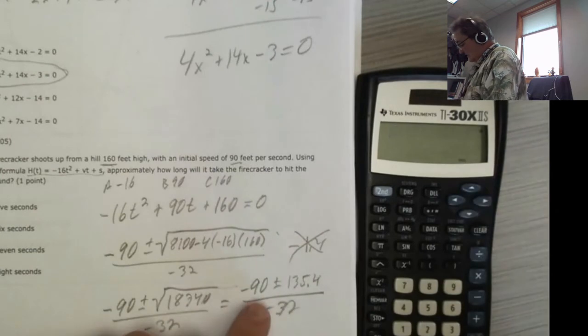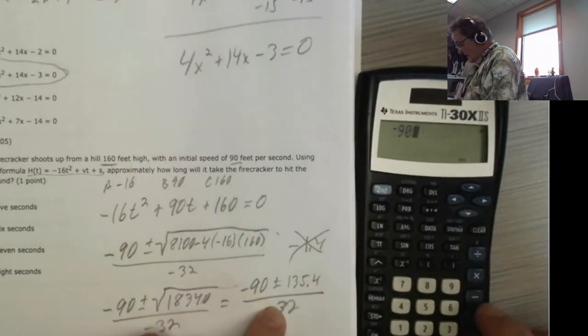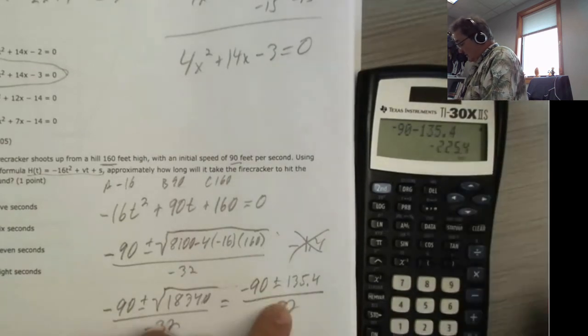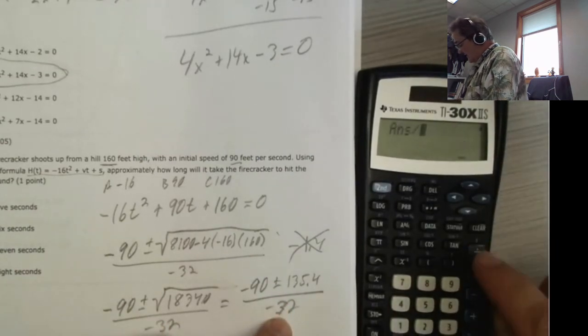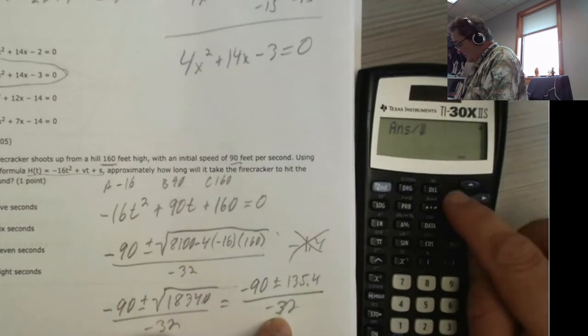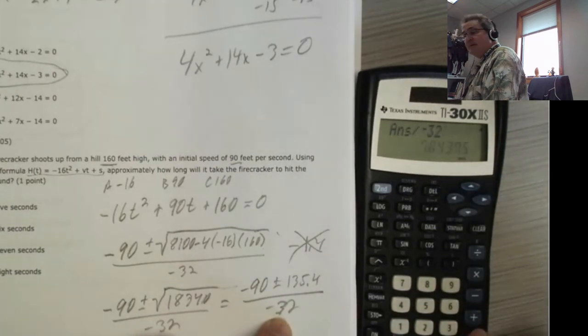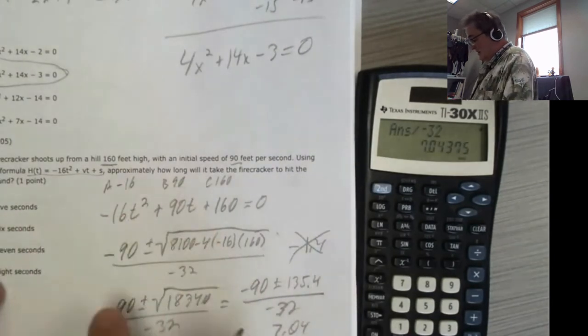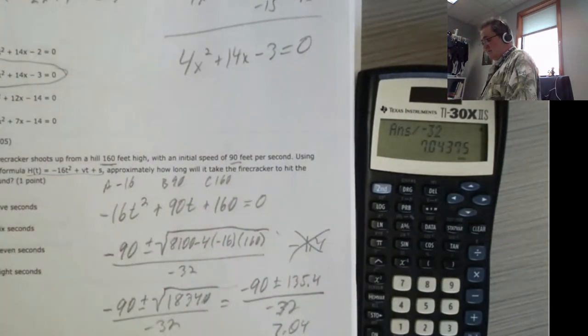So now let's get the other solution. Negative 90 minus 135.4 is negative 225. And then divide that by negative 32. And that leaves 7.04. So our answer is 7 seconds.